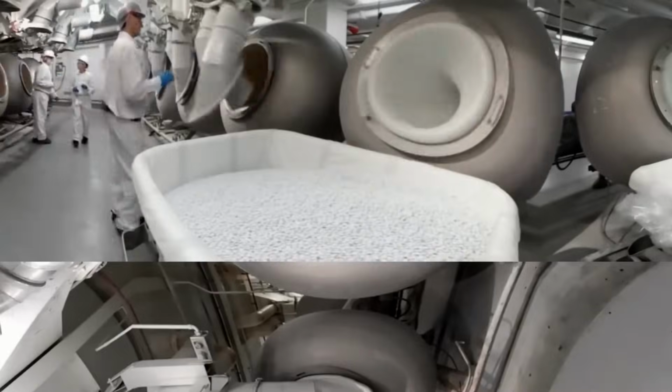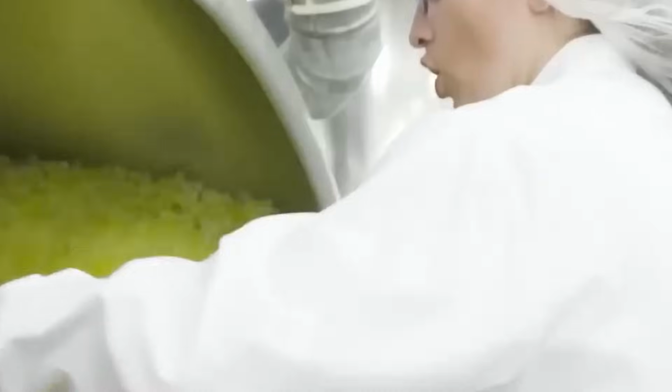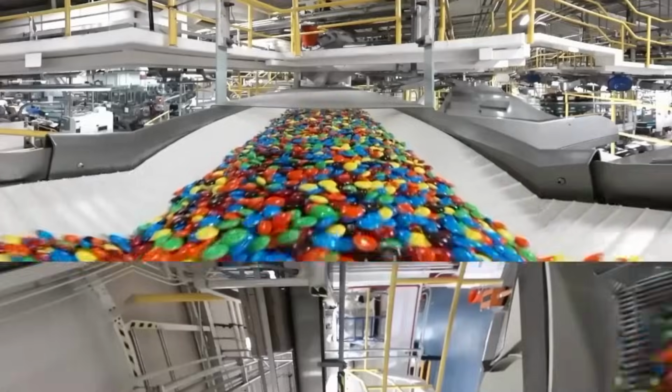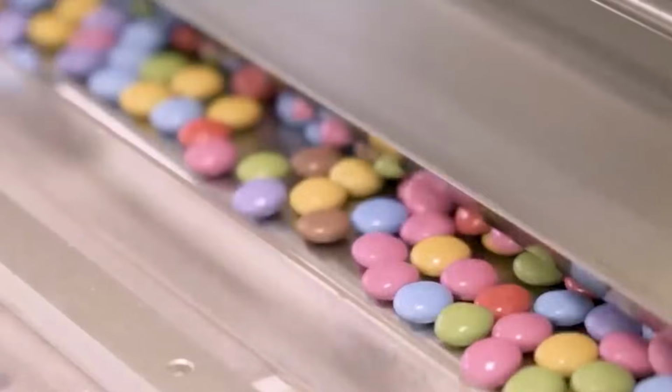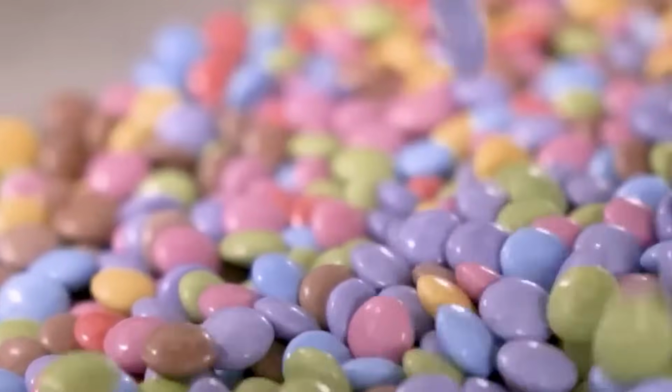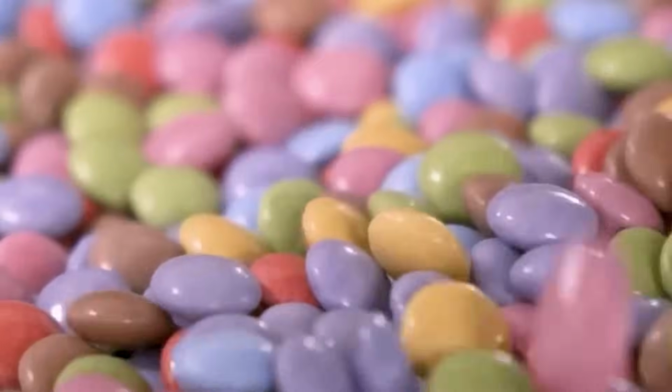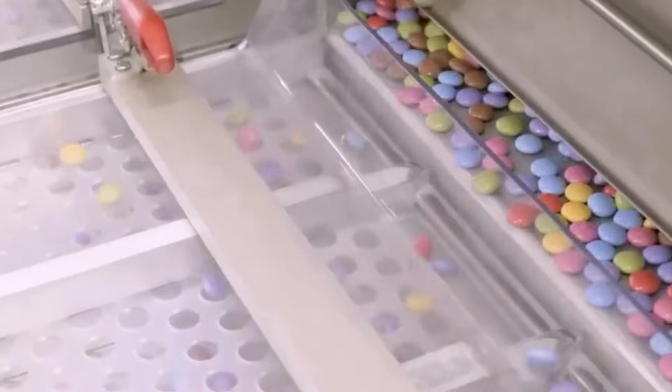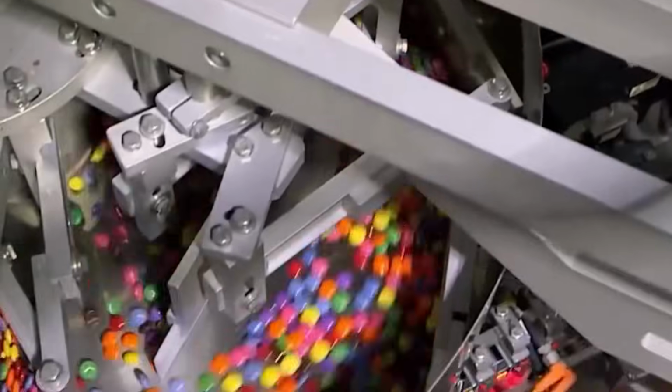Quality assurance sampling occurs every 15 to 30 minutes at critical control points. Samples are taken from post-coating, post-polishing, and final package stages. Laboratory tests include moisture analysis via halogen moisture analyzers, shell thickness measurement with micrometers, coating adhesion tests, drop impact testing for shell integrity, and taste panel validation.